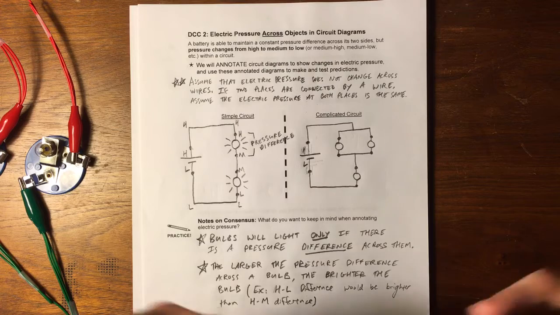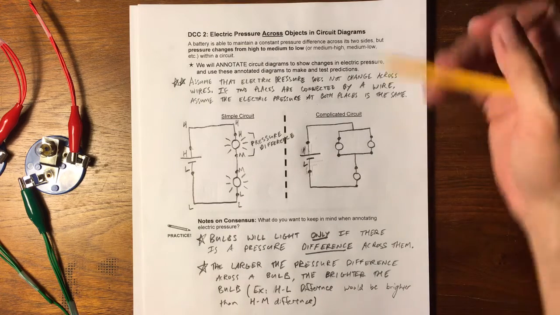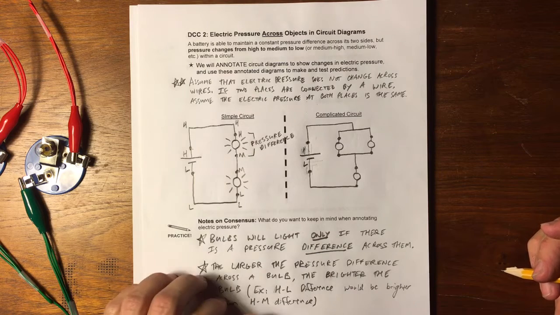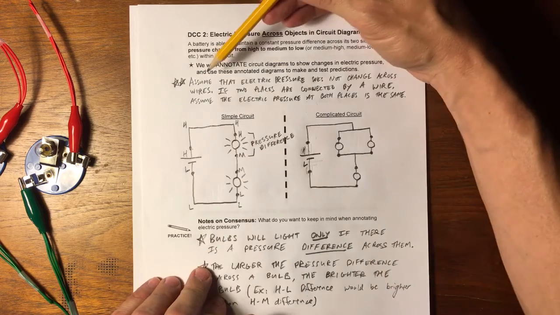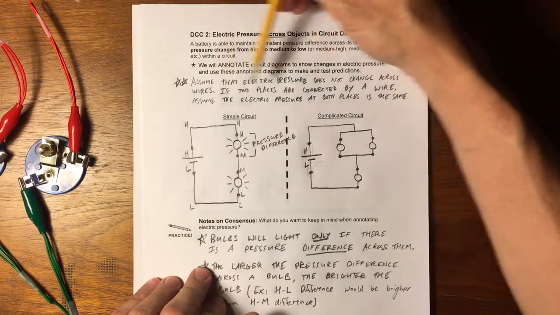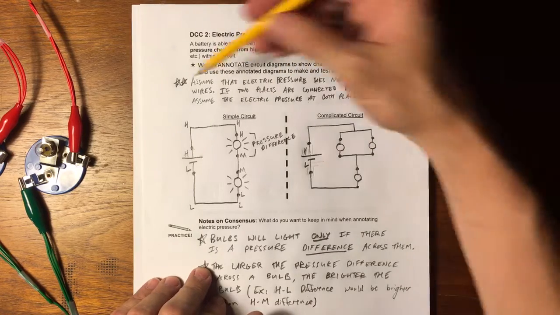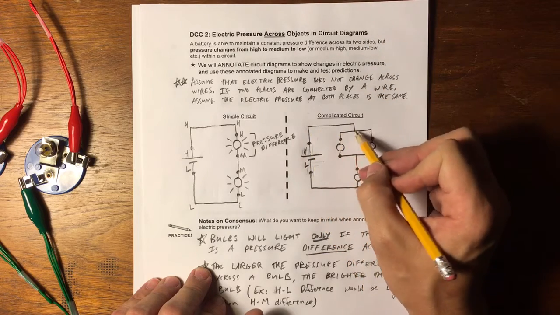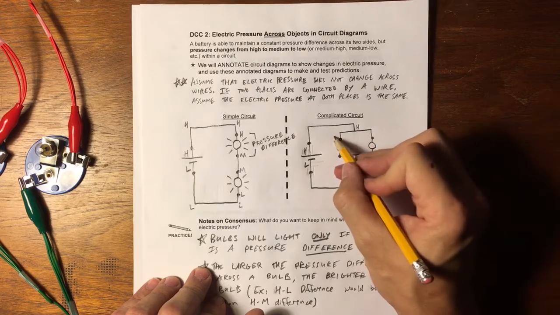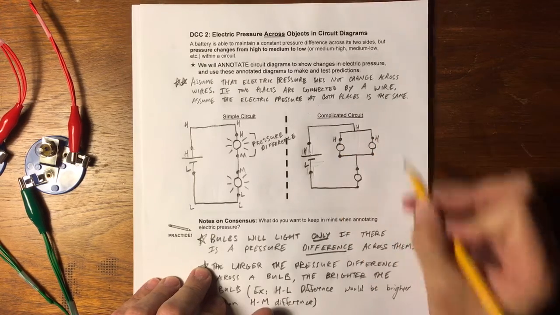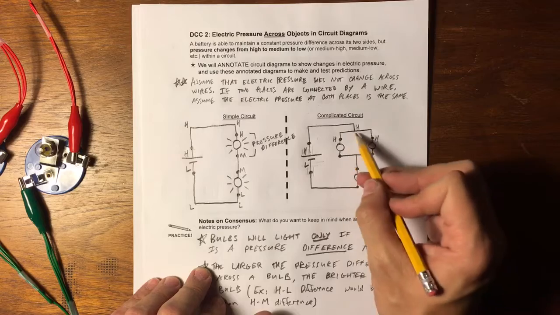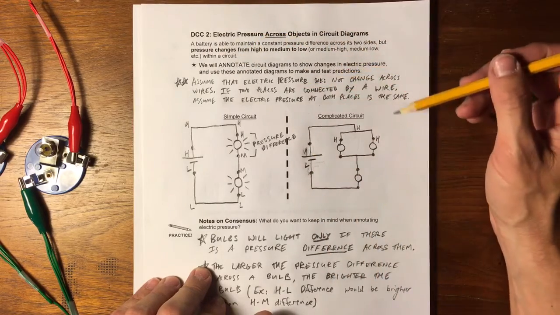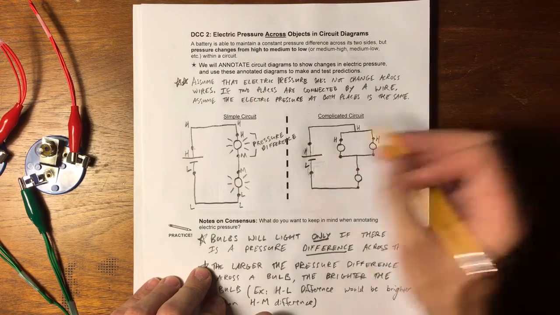I'm going to do as much annotation as I can using these suggestions, and then I'm going to take a look at the circuit and see if that helps me finish. So again, my starting point is always to assume that electric pressure does not change across wires. So if it's high pressure here, if I follow this through, that means it's going to be high pressure here, and it's going to be high pressure all the way to these bulbs. Just because all of this is connected by wires and we are assuming that electric pressure doesn't change across wires, H's have to be all over these.